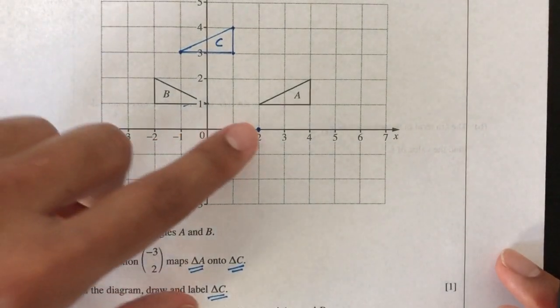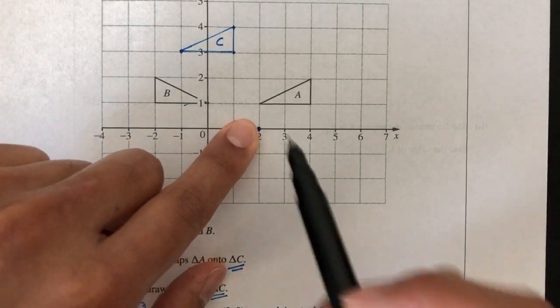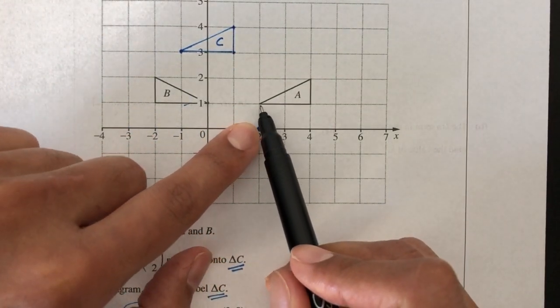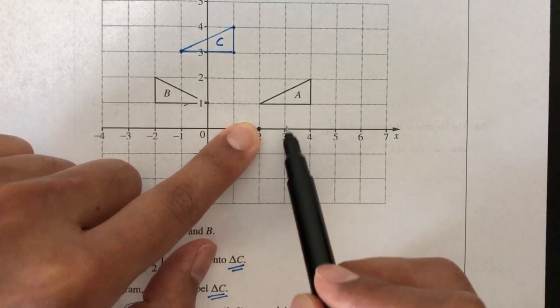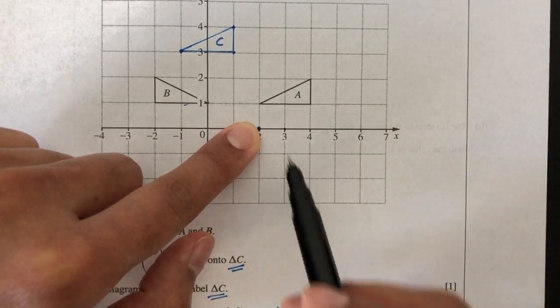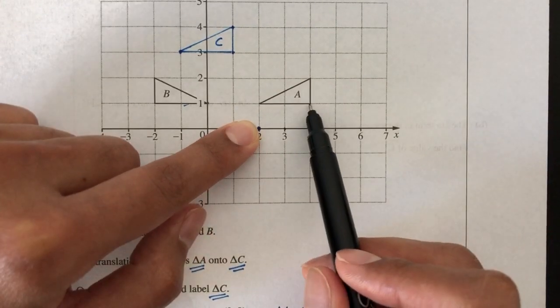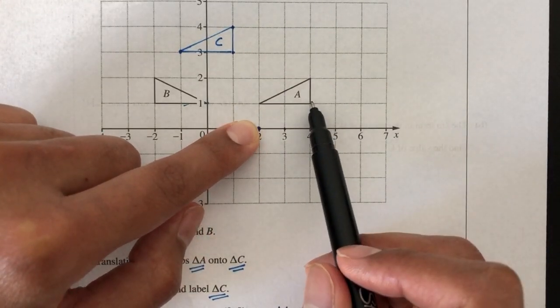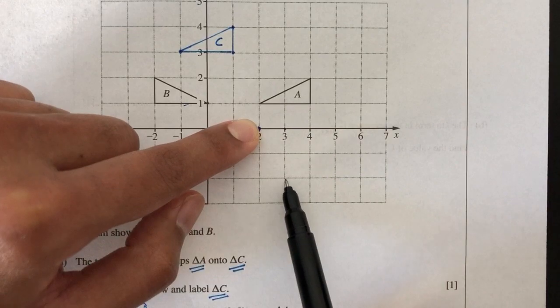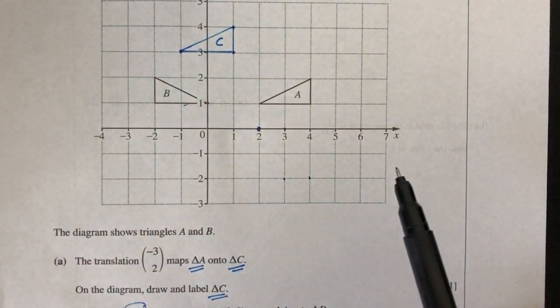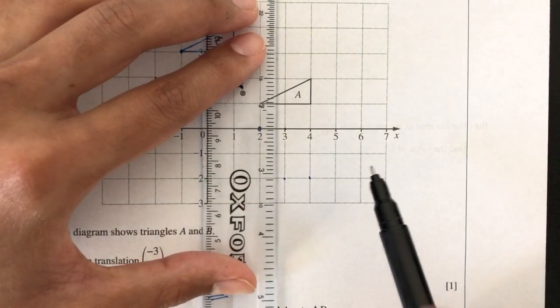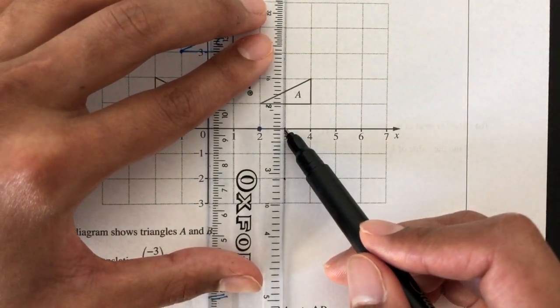So if you do clockwise from this point, let's say a rotation of 90, it will be here. This will become here. How about this one? This one will become here. This one will become here. So that will be triangle D.